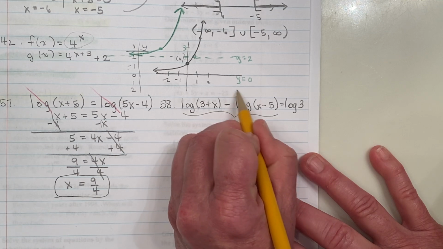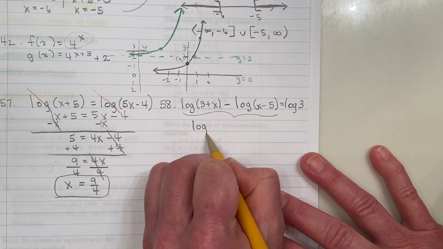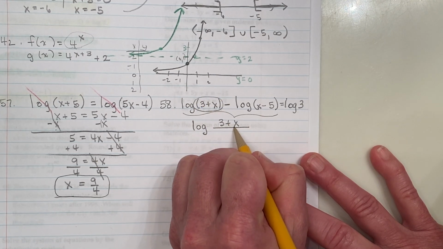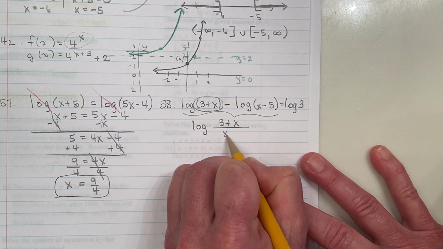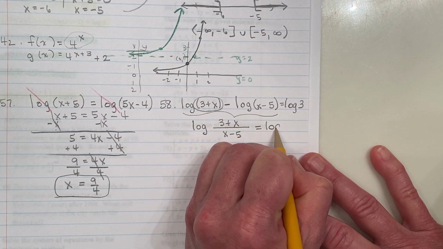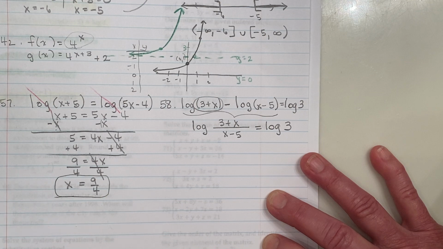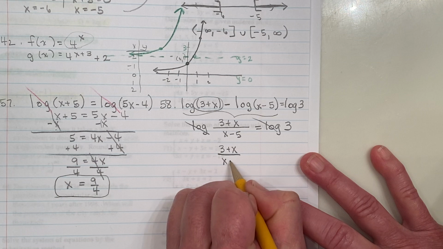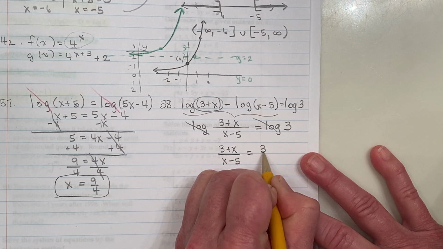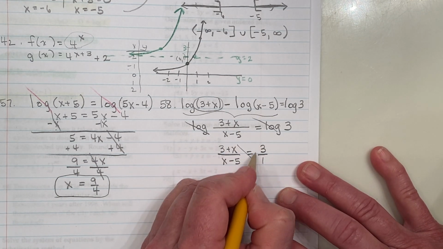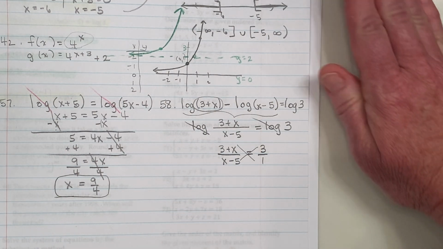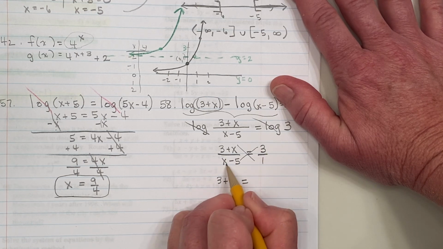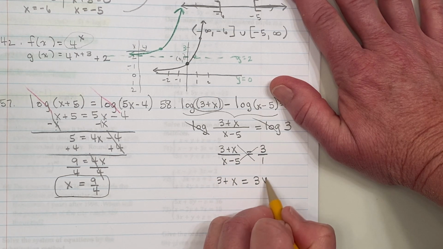Well, I have a minus, so I'm going to go back to a fraction. So I've got log of a fraction. The first expression is 3 plus x. It goes on top. The minus means quotient, and I have x minus 5 here. And I still have log 3 here. I'm good to go. I'm going to remove the logs. I'm going to bring down this quotient. I'm going to set it equal to 3, but I'll make that 3/1. I'll cross multiply and then continue solving the algebraic equation. Don't forget to distribute 3 into both the x and the minus 5. That's a common mistake.